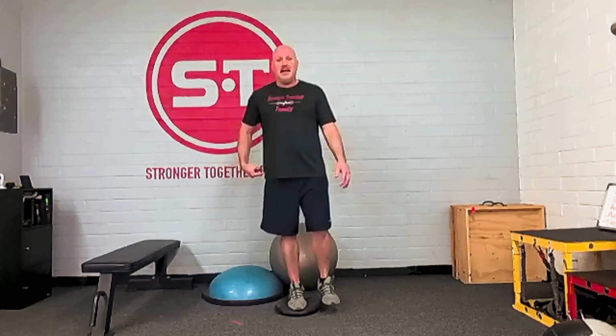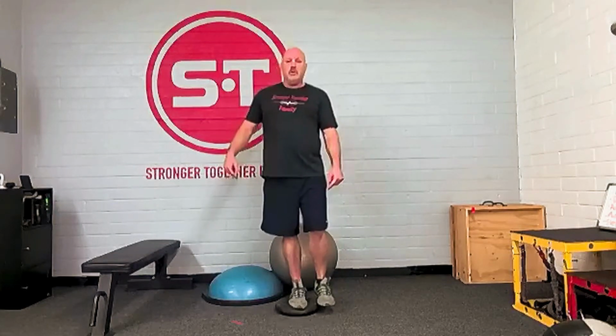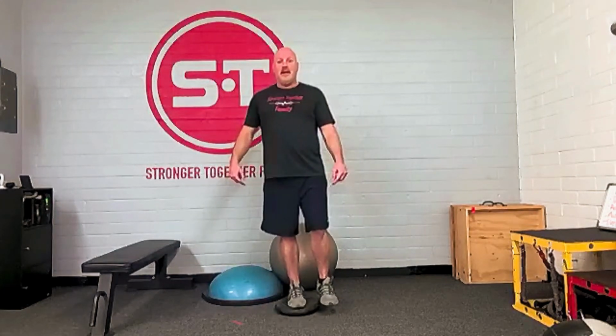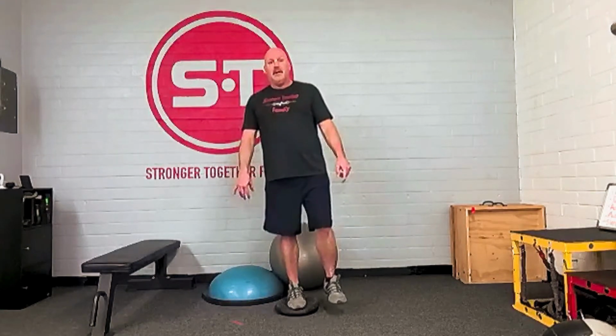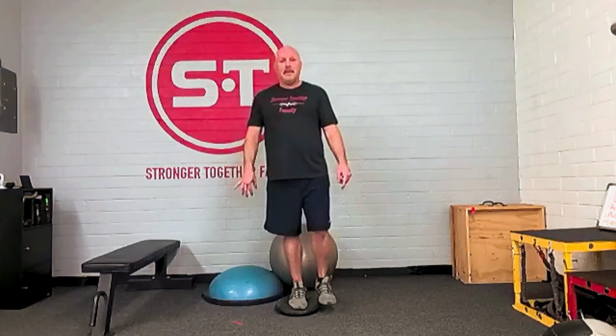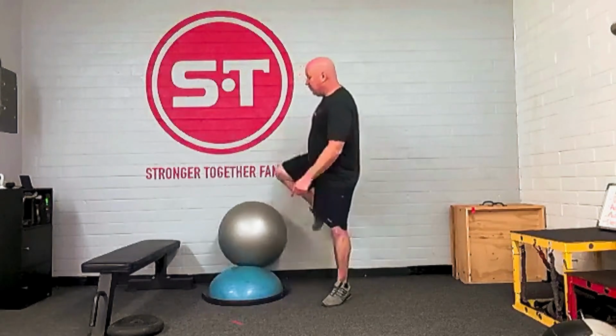I get a little bit of knee and a little bit of hip, but notice how when I do it right, I'm not really moving as I'm just trying to adjust a little bit to keep my ankle stability. Okay? We also have BOSUs.